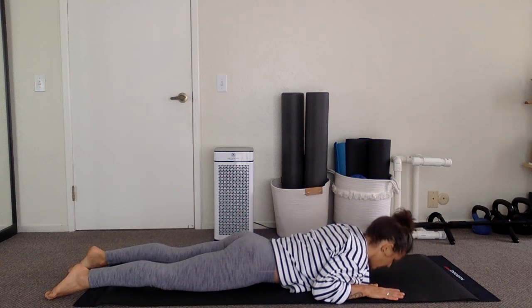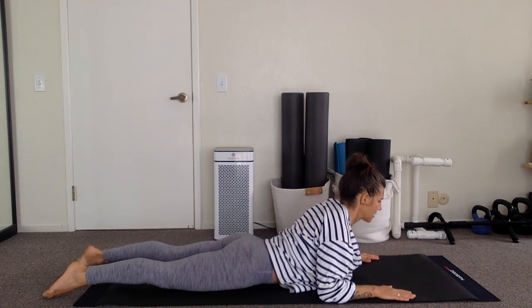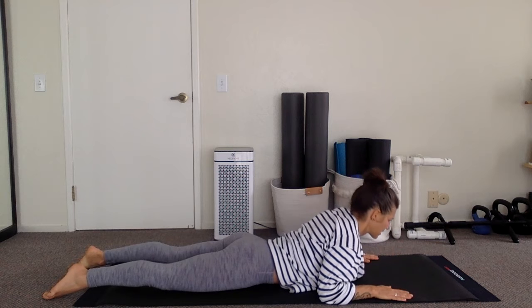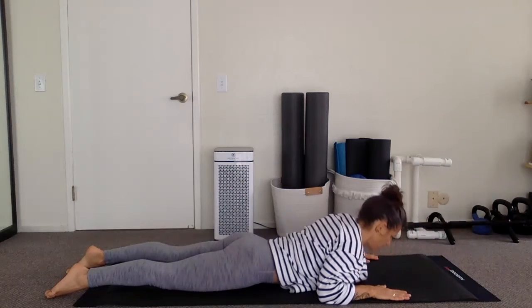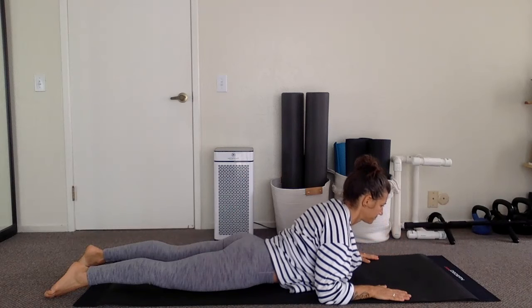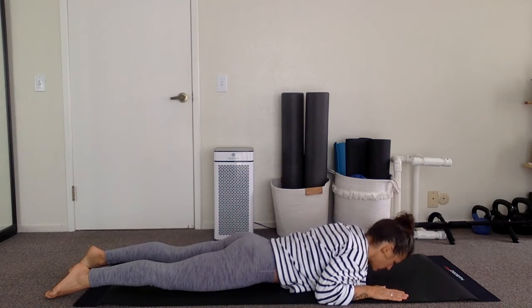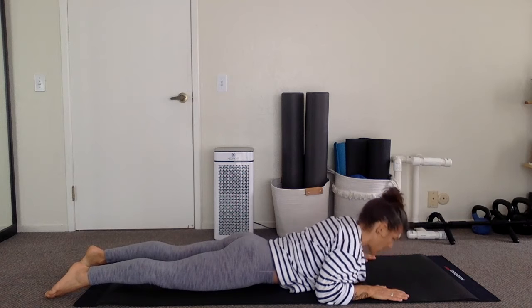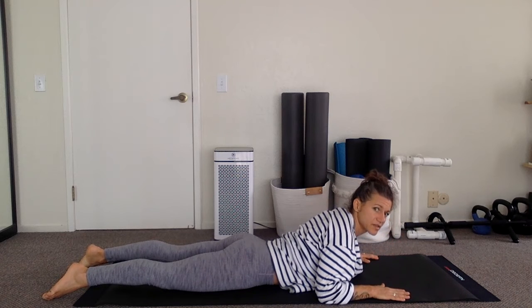Do that again, peel up. Gentle pressure down into the elbows and then lower back down. Couple more. Peel up. And back down. Once more, peel up. Now hold it here. See if you can stay centered and keep all of the things happening.